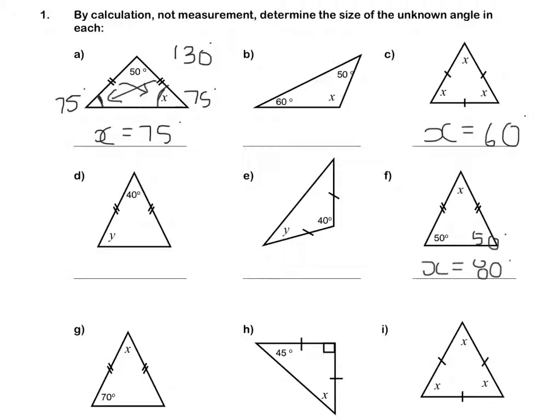And to double check, 50 plus 50 is 100, plus 80 means that the interior angles add up to 180 degrees. Pause this video to complete question 1 by yourself.